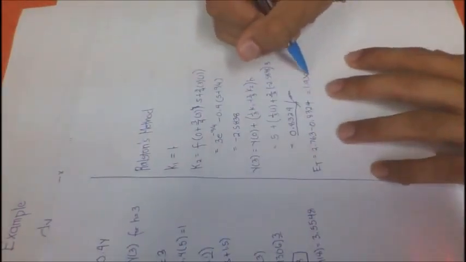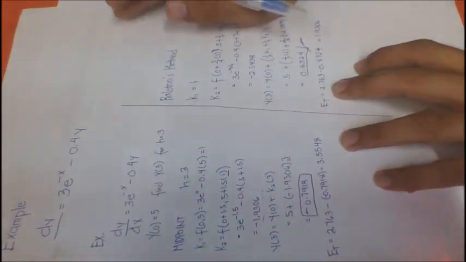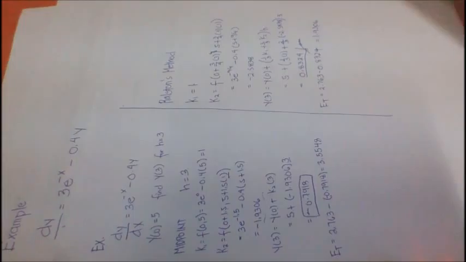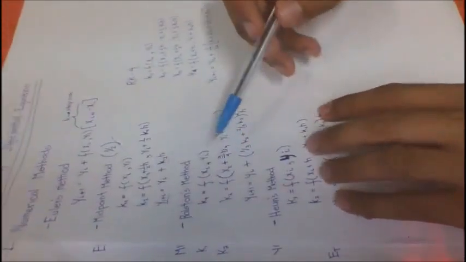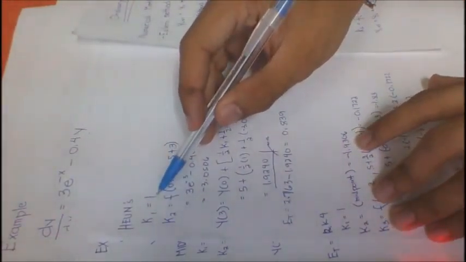Again, this is more accurate or more precise than the midpoint method. So let's proceed to the Heun's method. In Heun's method, as you can see, the K1 here is the same for Ralston and for midpoint. So our K1 again is 1.